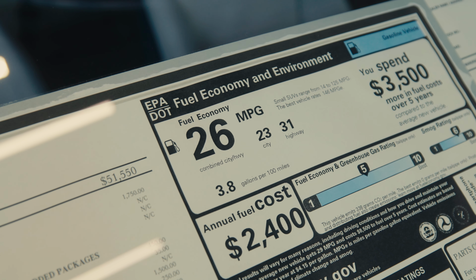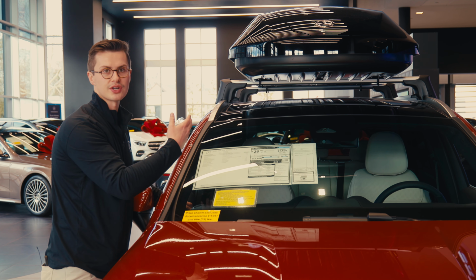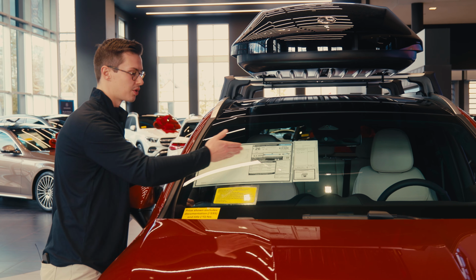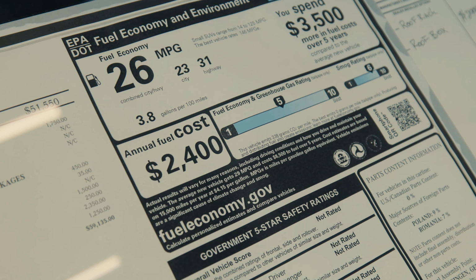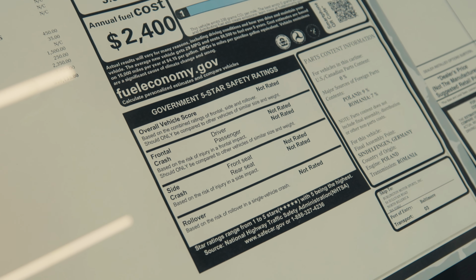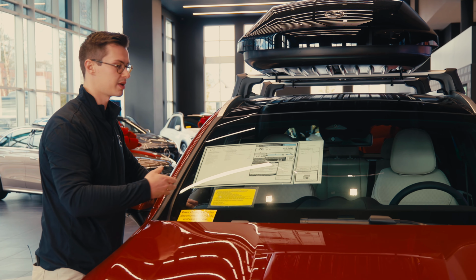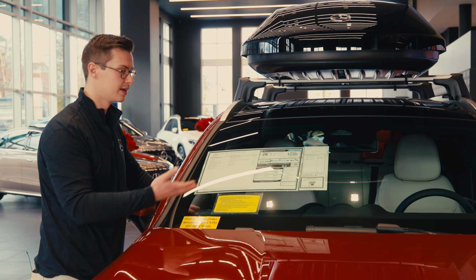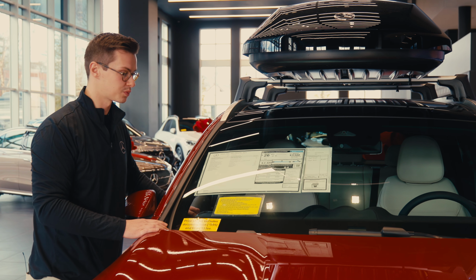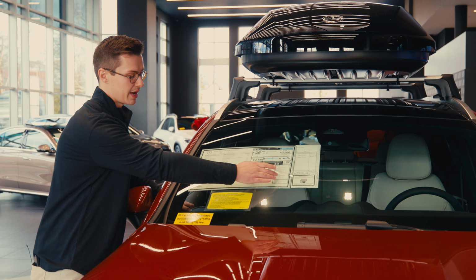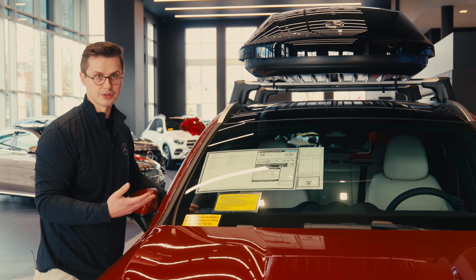Moving over onto the far right of this window sticker, this is where you're going to see your fuel economy at the top. This is your combined fuel economy. Below that, you can see your annual fuel costs, and then your projected 5-year fuel cost. You also are going to have your rated fuel economy and greenhouse gas rating, as well as your smog rating as well. Below that, this is where your safety ratings are going to be, and then past that, this is where the car is going to be built.